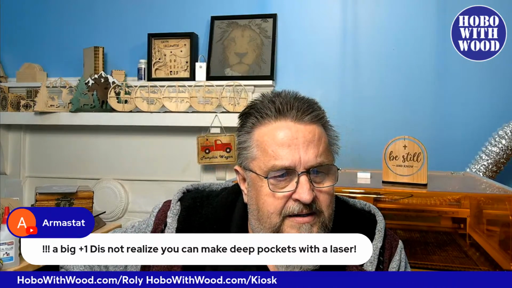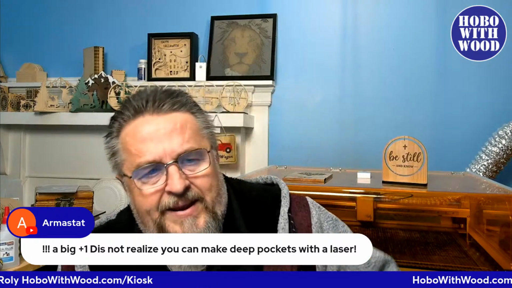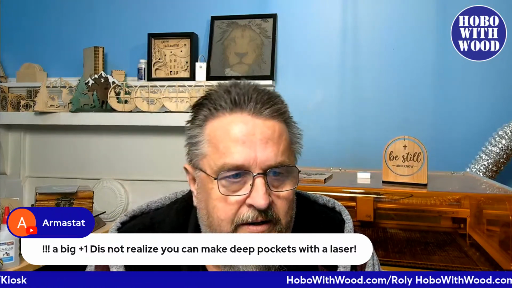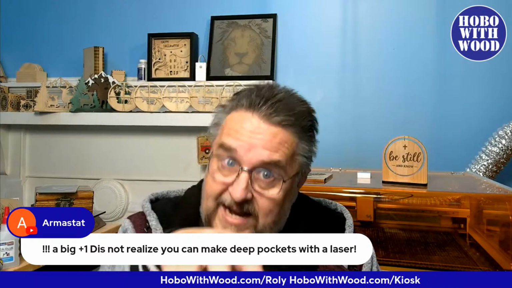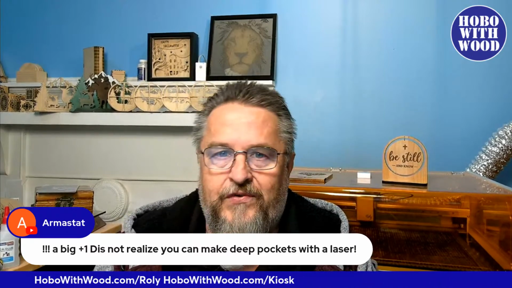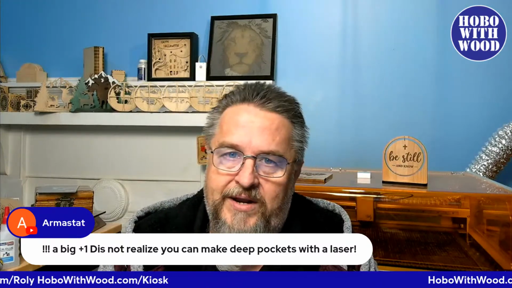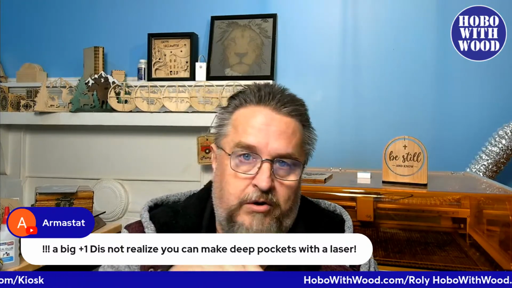I did not realize you could make a deep pocket. Oh, okay. Yeah, man. I've got some videos on my channel, so search some of my videos for inlays. I was really enjoying doing inlays, and you can use your laser to create a really deep pocket for burning inlay pockets. But you've got to know your laser, because when you're doing pockets, you have to take your kerf into consideration, and also when you go to do your inlay. It's a whole learning process.